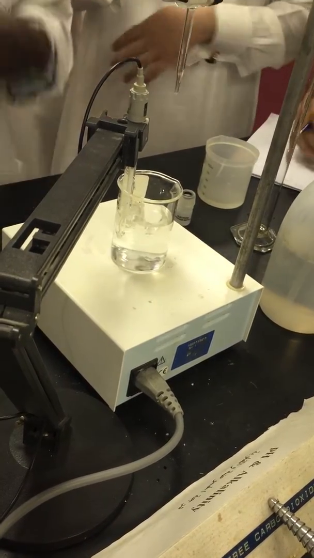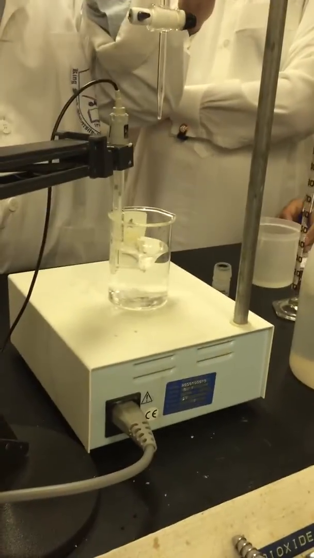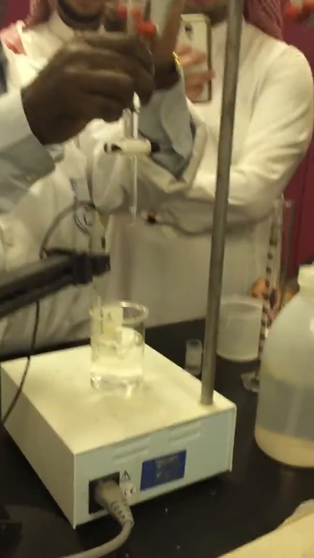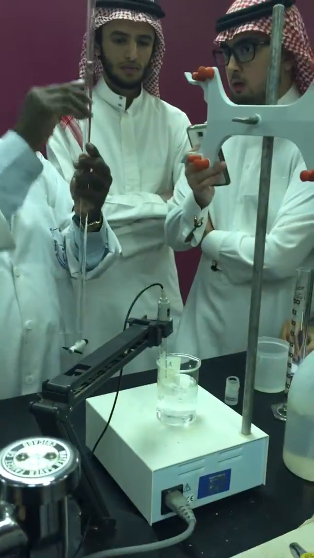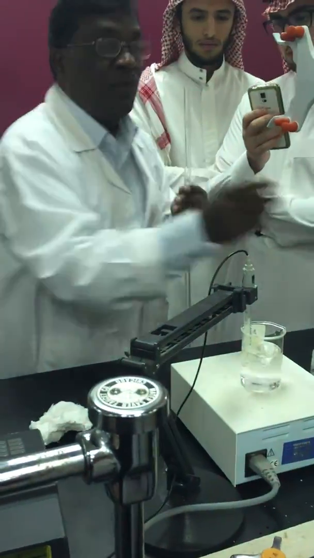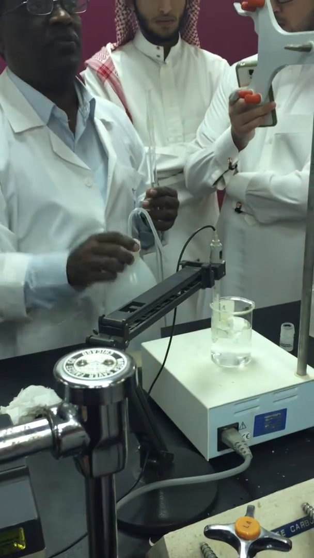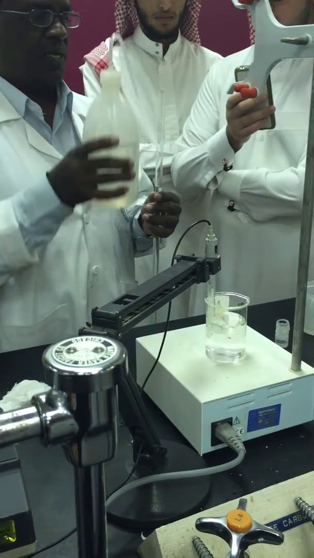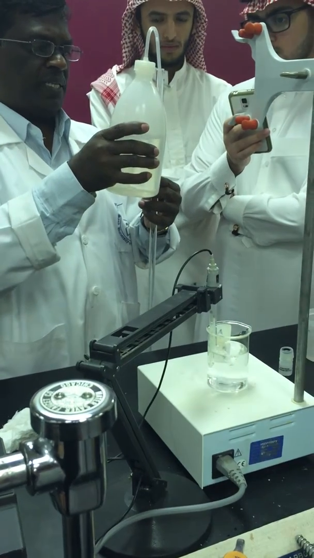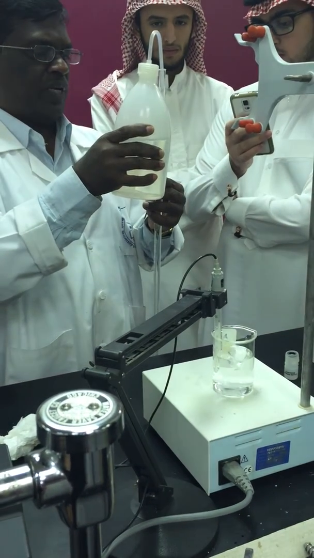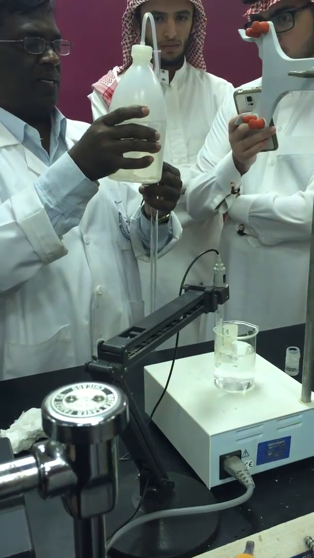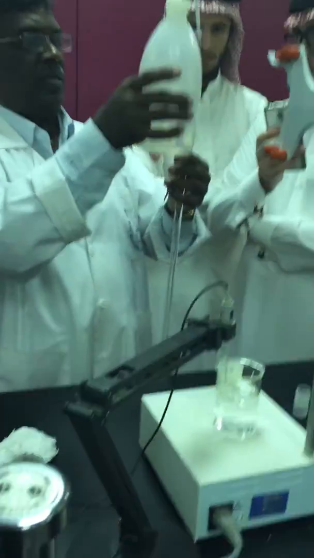Okay, you mix it. Now you can start the acid anywhere. It need not be zero, but it is always better if you start from zero, because sometimes it takes more and sometimes you forget what the initial reading was. I will be given the formula.